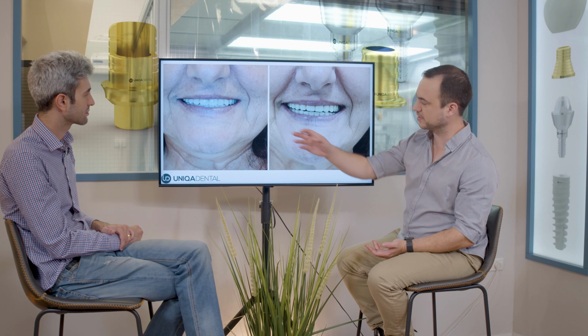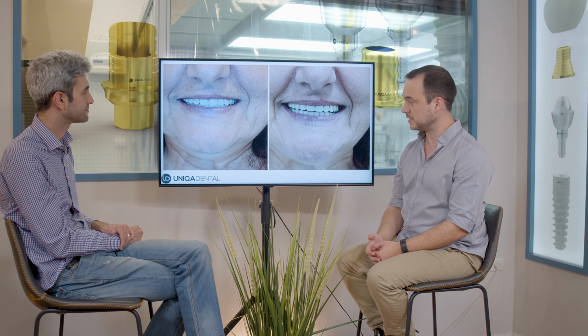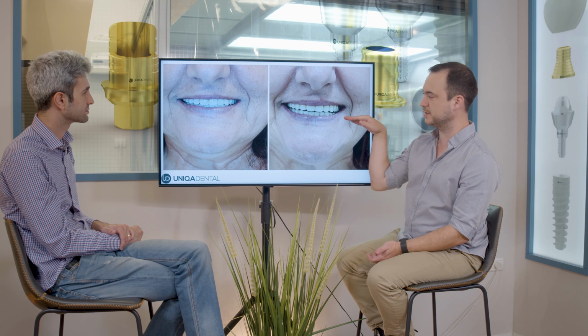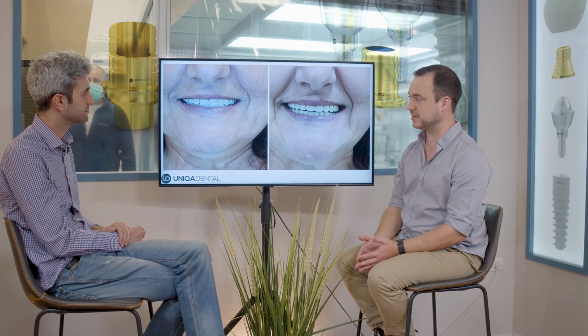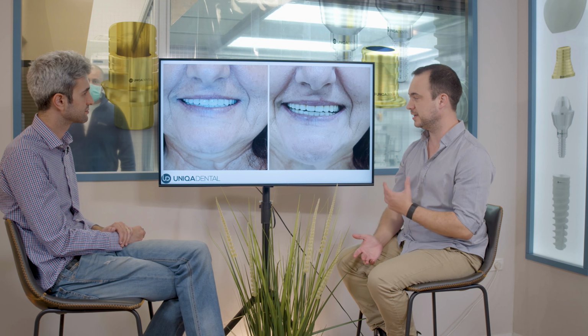So here you can see the bridge is a little bit whiter and here a little bit yellower. But all in all, you can see that all of her teeth are on the same level. It's much better than what she had before. And the midline is great. The smile line, lip line, everything looks fantastic.